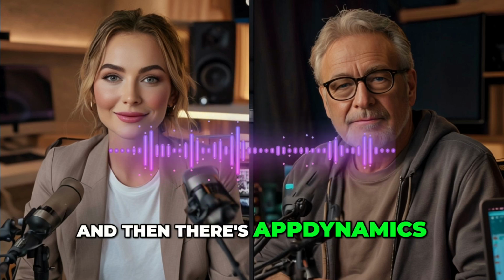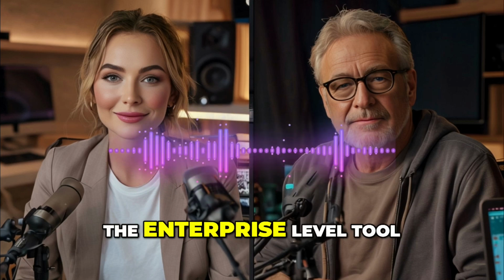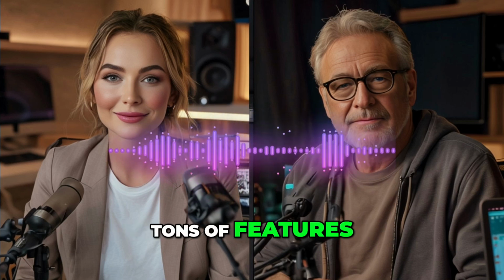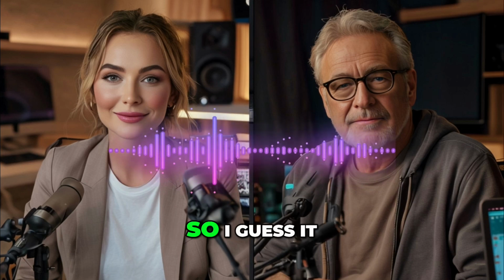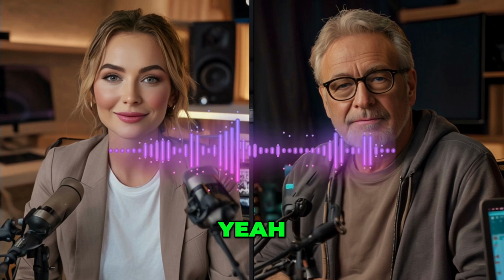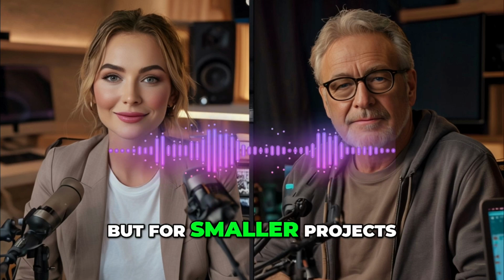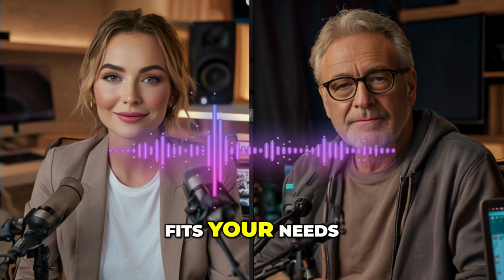And then there's AppDynamics. Ah, yes. AppDynamics, that's the big one. The enterprise level tool. Tons of features. It's probably pricey. Oh, yeah. It comes with a hefty price tag. So I guess it depends on the scale of your project. Right. If you're running a massive application, AppDynamics might be worth it. But for smaller projects, maybe stick with Retrace or New Relic. Exactly. Find the tool that fits your needs.